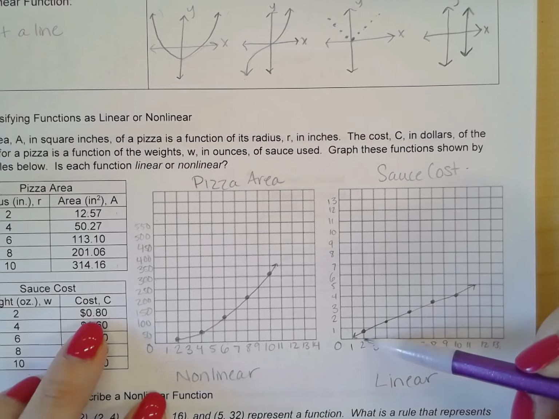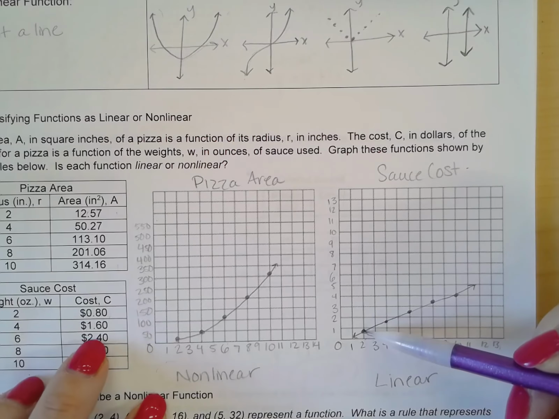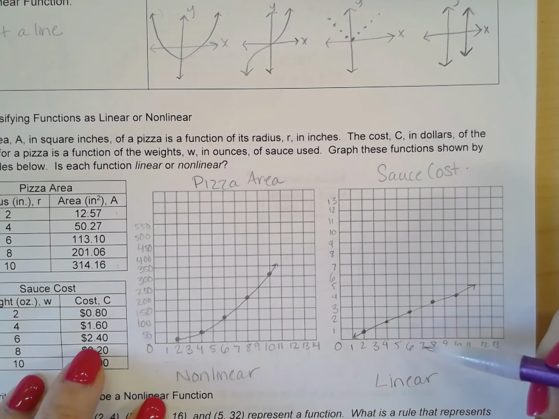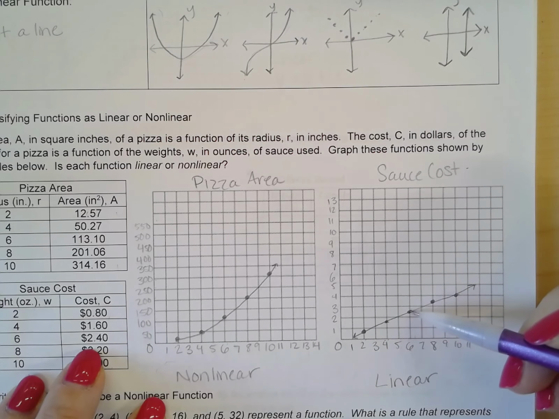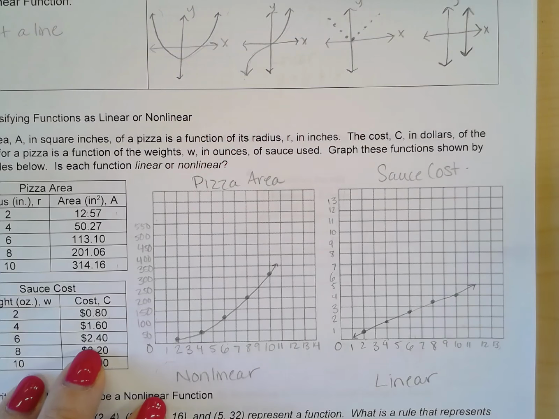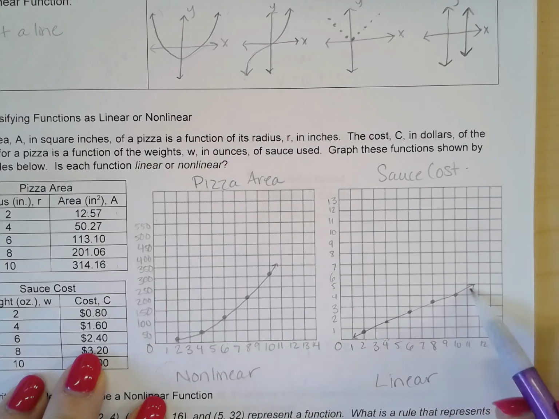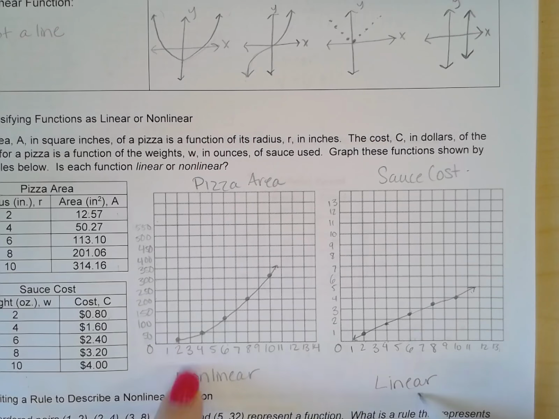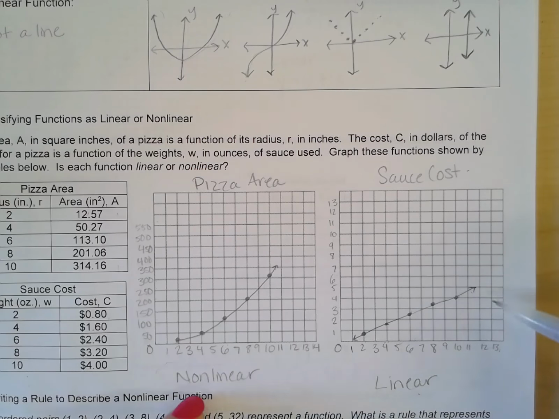So over 2 up to 80 cents, which is below $1. Over 4 up to $1.60, which is just over 1.5. Over 6 up to $2.40. Okay, so I made these, and they're mostly a straight line. So I'm going to guess that it's going to be a linear graph. Okay, so see the difference? A curve is nonlinear. A straight line is linear.